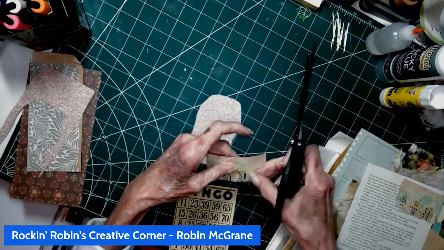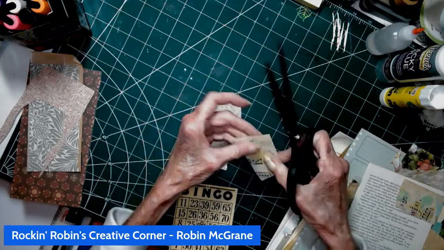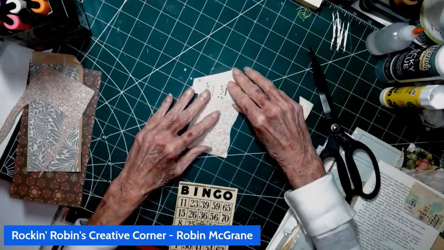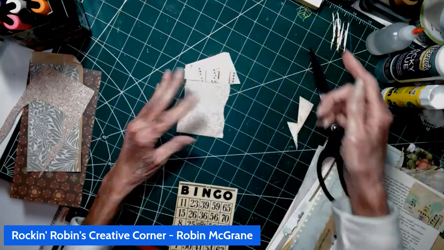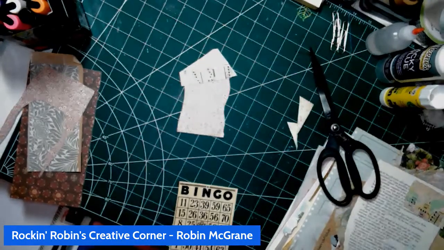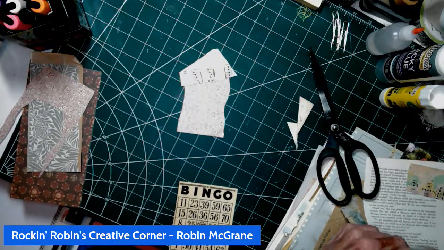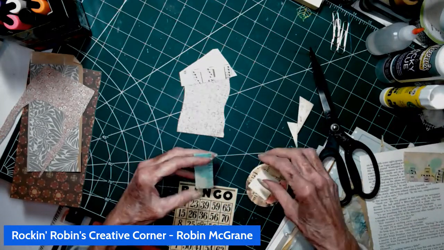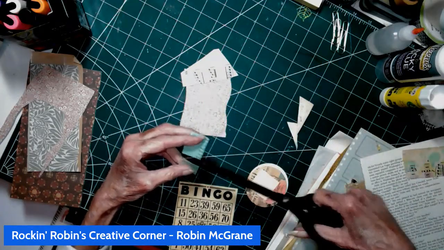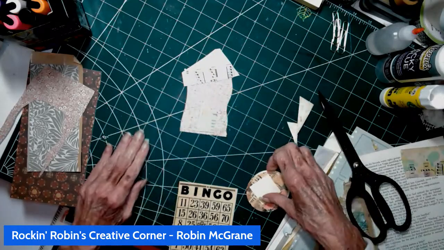I'm just going to cut a wonky roof, like that, maybe. Put that there. I like that. And I could set it off. So then I need a door. All houses need doors, so I got these itty bitty little scraps. Let me just cut this one down. This is just a couple book pages. And let's put that there.